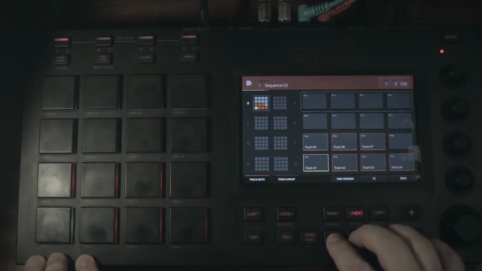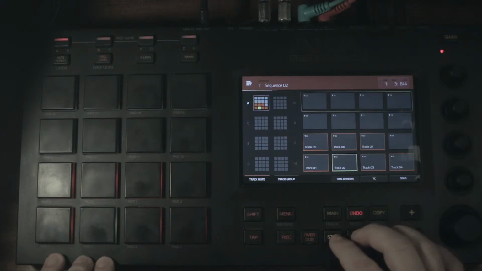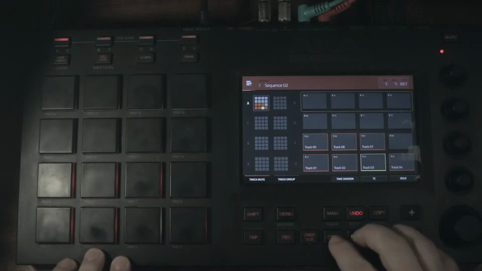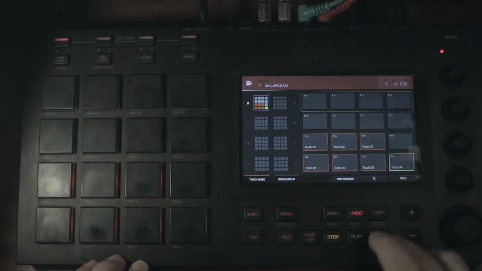I have a bass that's from the Digitone. That's one of the samples from the film. That's my drum loop. These are the main samples.